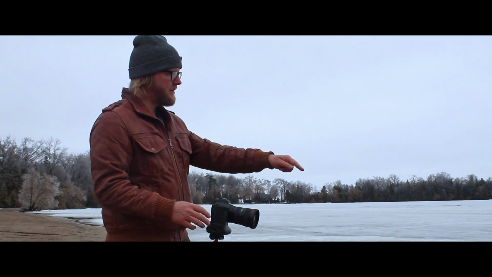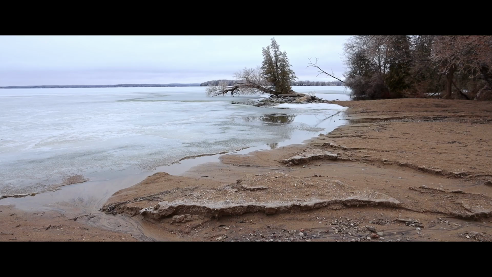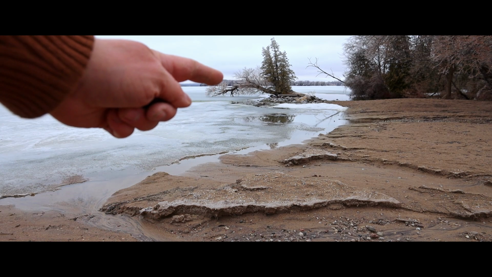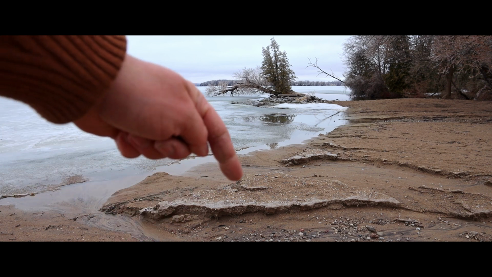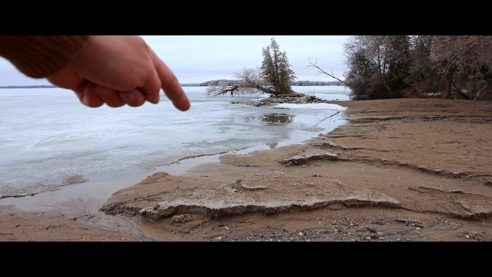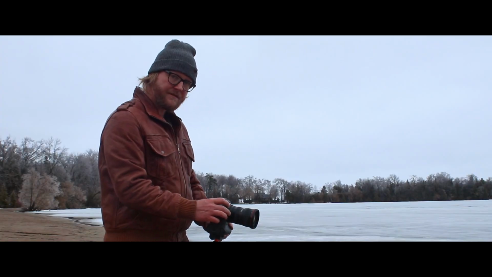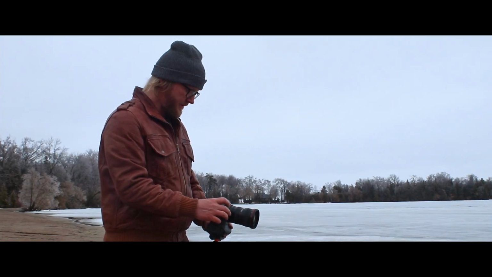But I really like the way that the sand has kind of been washed away here. We got this nice little curve that leads our eye towards the tree that's reaching over into the water. So I want to take a couple shots of that first. Doing 1/80th of a second, f11, ISO 100. Gonna take a couple different shots.